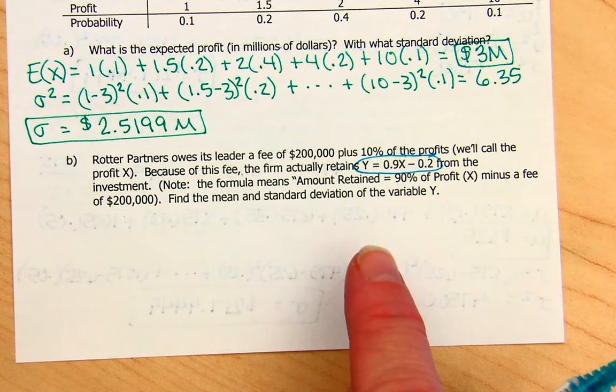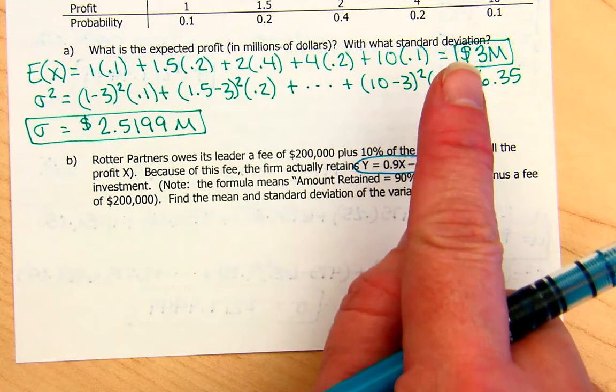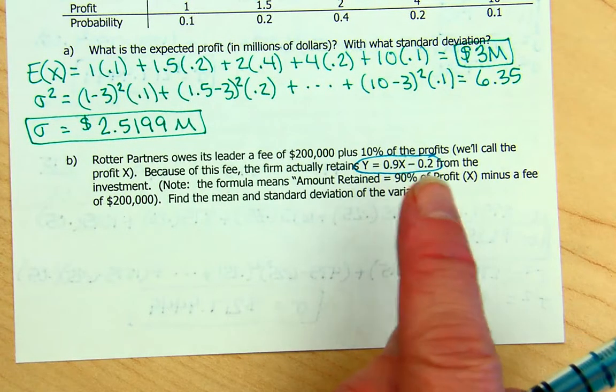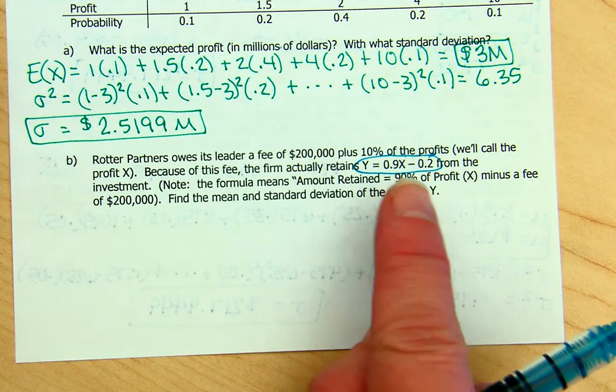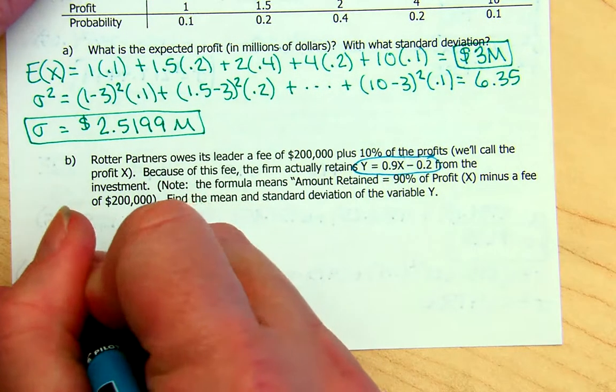If we're finding the mean, it is affected by multiplication and addition or subtraction. So we're going to just plug this 3 right into here to get our new mean.